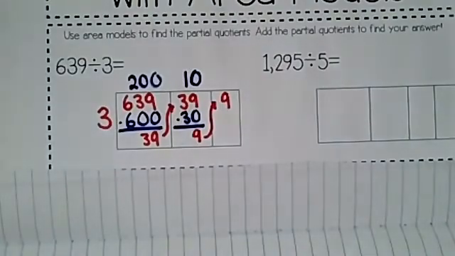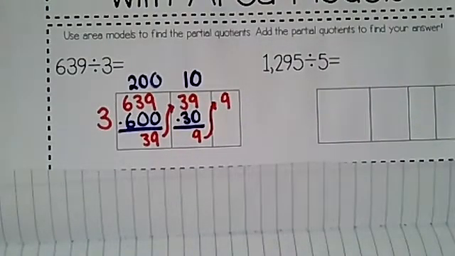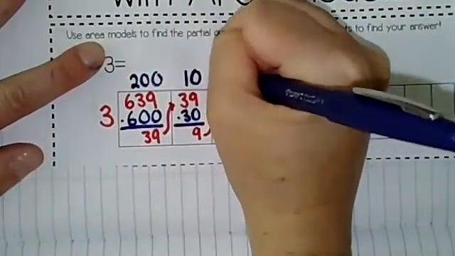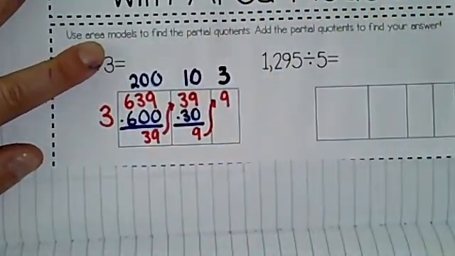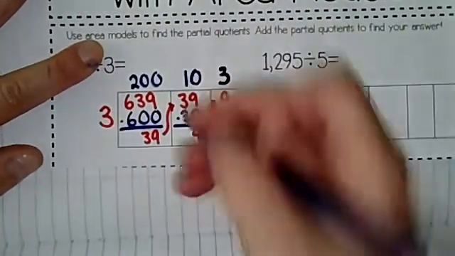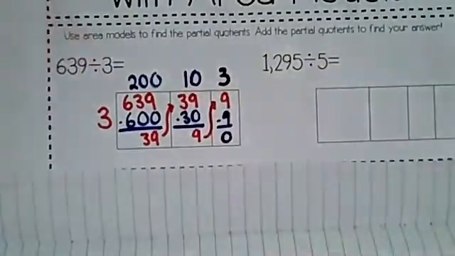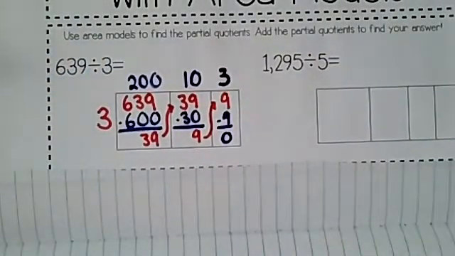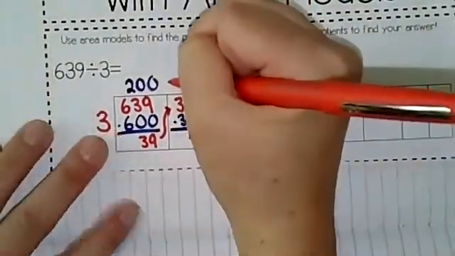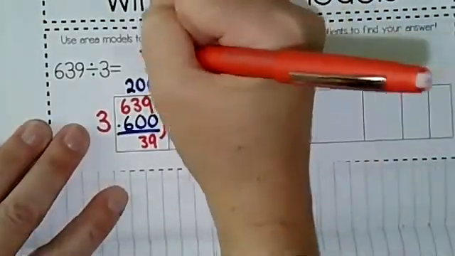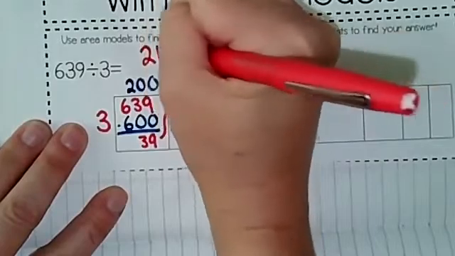Abby, how many 3s are in 9? Put a 3 up top. Landon, what is 3 times 3? 9. Put 9 underneath 9. Subtract. There is no remainder on this problem. And remember, to get your answer, you do 200 plus 10 plus 3 gives you 213.